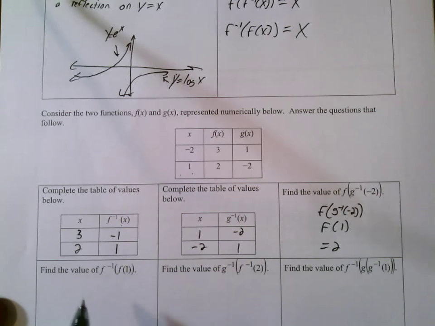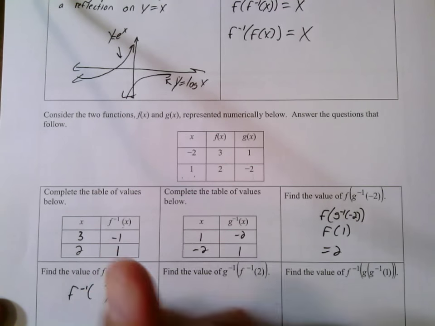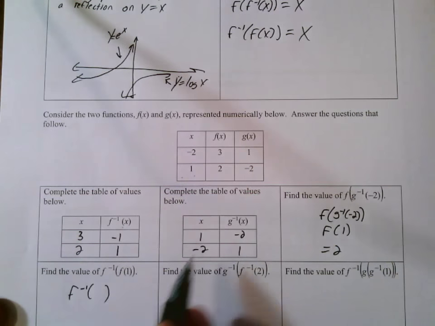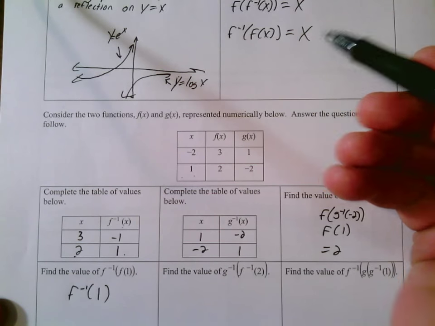f inverse of f of 1, so start out with f of 1. F of 1 will be 2. F inverse of 2 goes back to 1. That's just what we set up here.